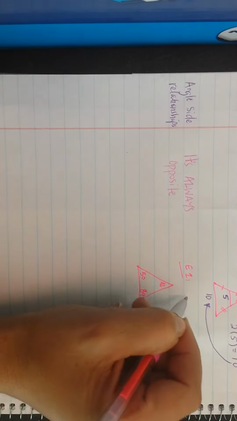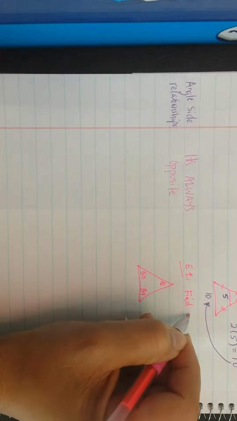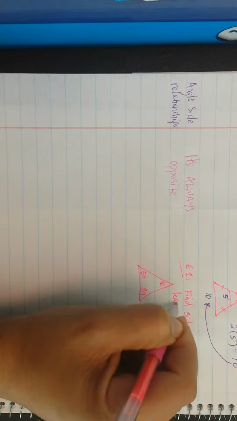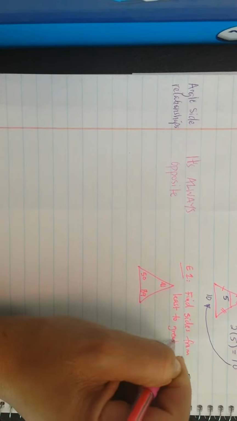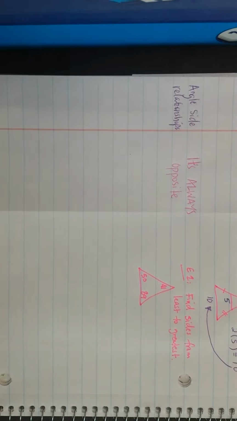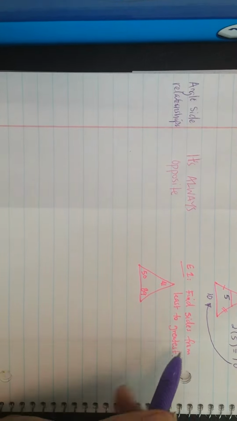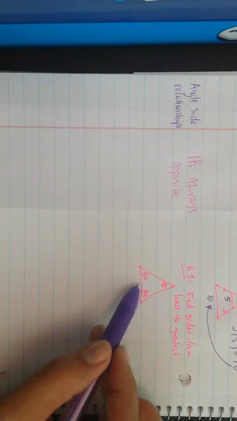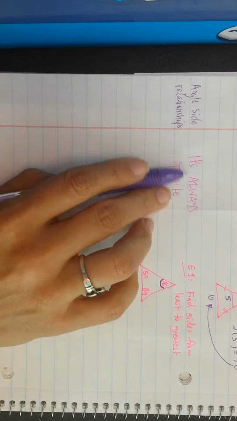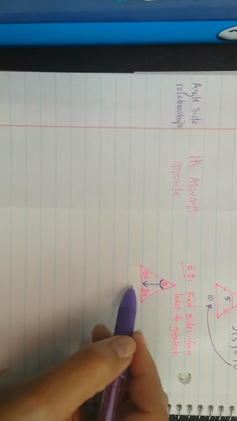All right, and the question is find the sides from least to greatest. All right, so it's really simple what you do. If you're finding from least to greatest, you're going to find the smallest angle. What's the smallest angle between the three that you have? 41. So this is the smallest angle, and remember it's always opposite. So you're going to go opposite 41, and that's going to be your smallest side.